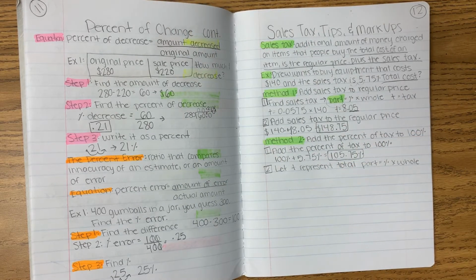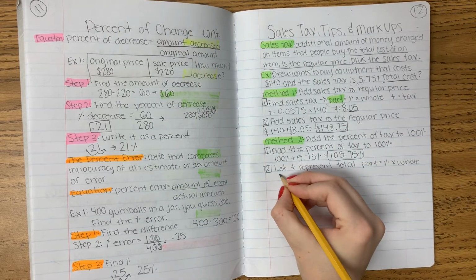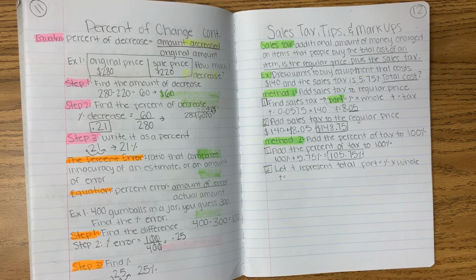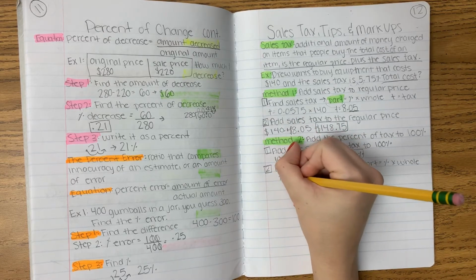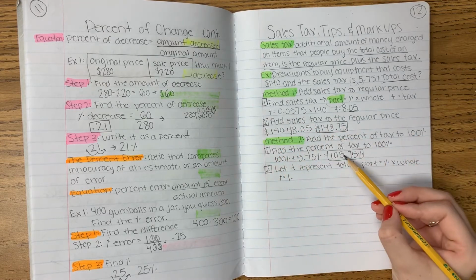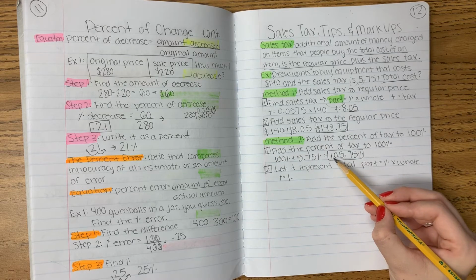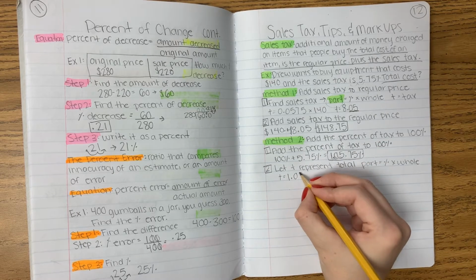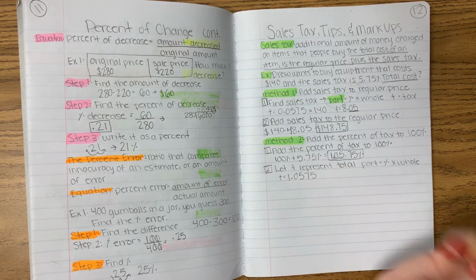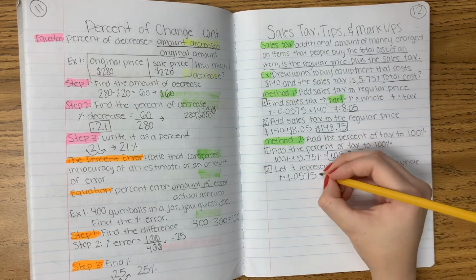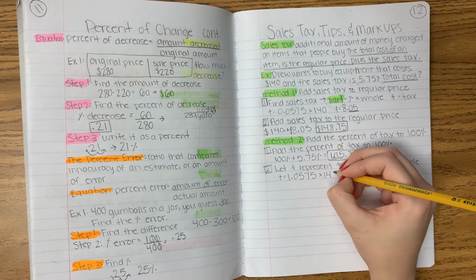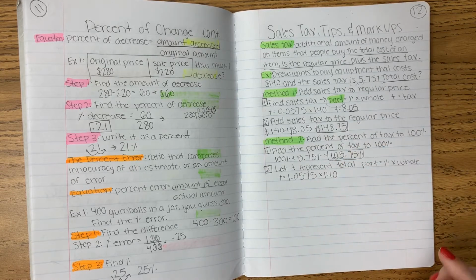So T equals, since we're finding our whole, 1.0575, remember we're changing this into a decimal, so we move the decimal over, times 140, because that's how much it costs. So we are looking for the total.